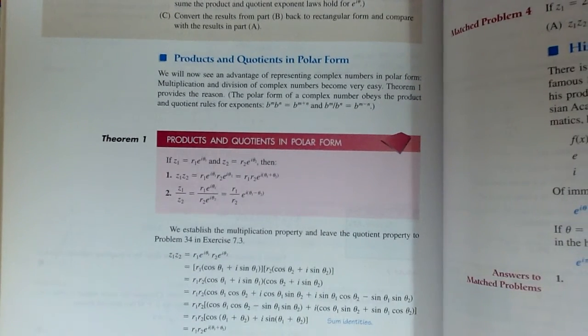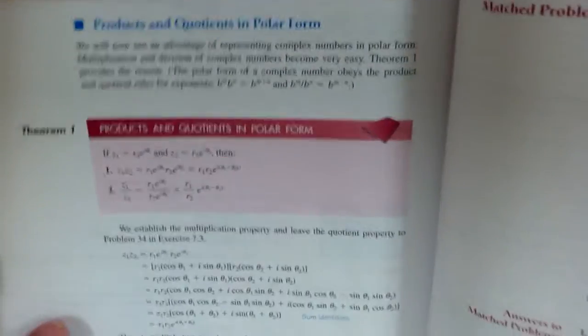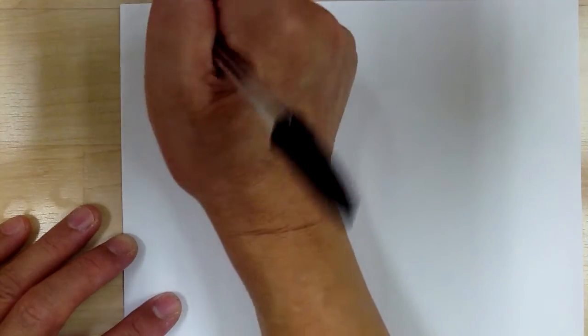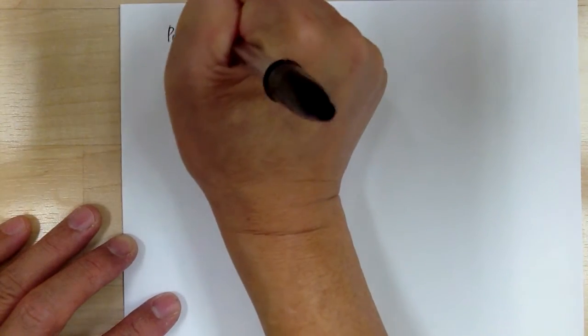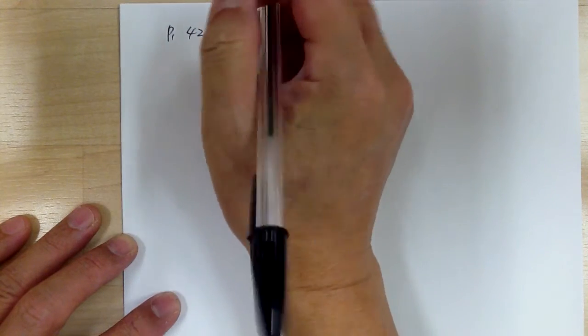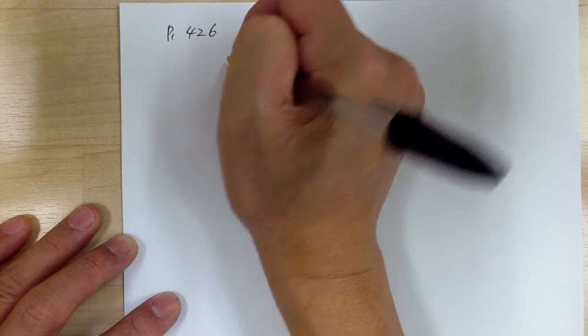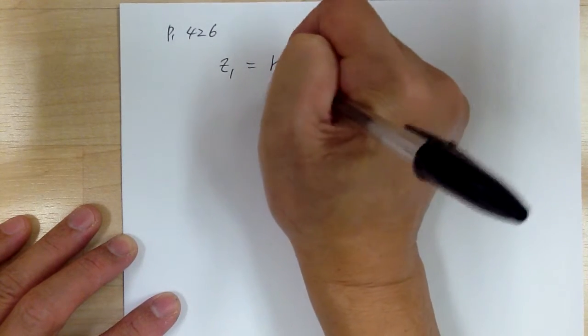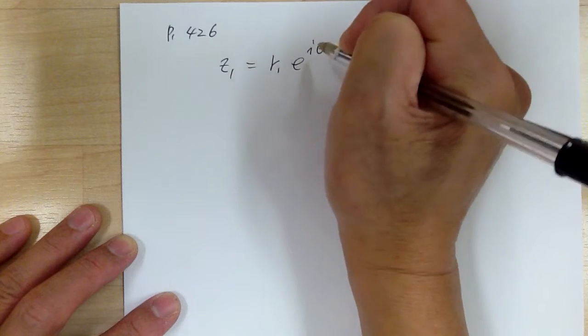Now just be aware, if you look on the very bottom here, another common way of writing the polar form is called the CIS form. So if you look on the bottom of page 426, if you have Z1 equal to R1 e to the I theta, right?